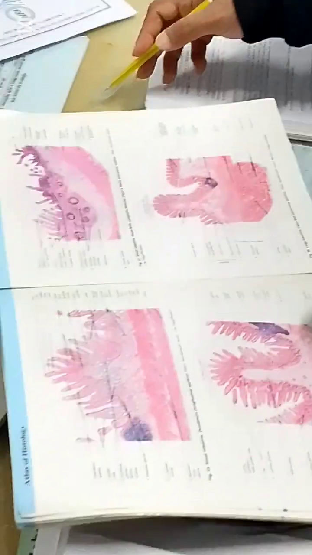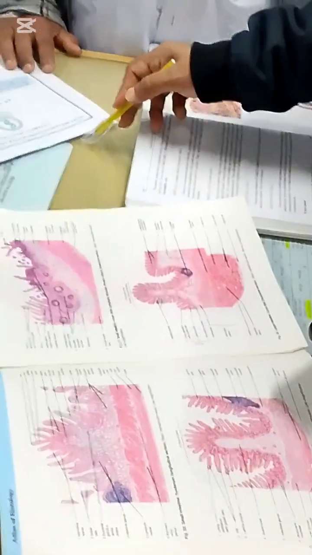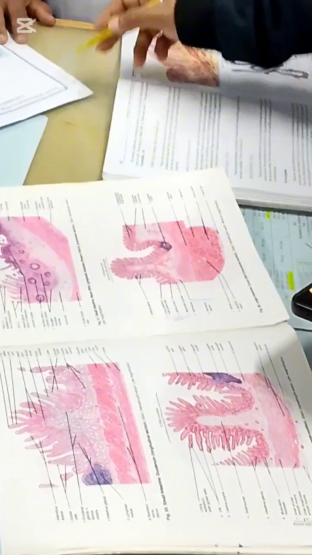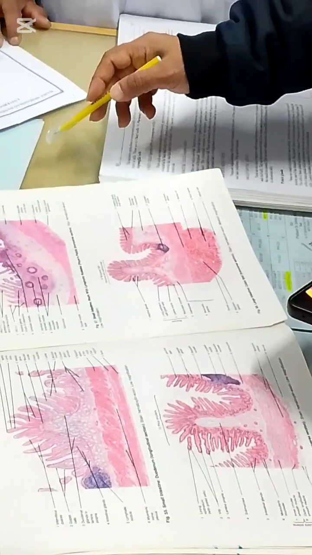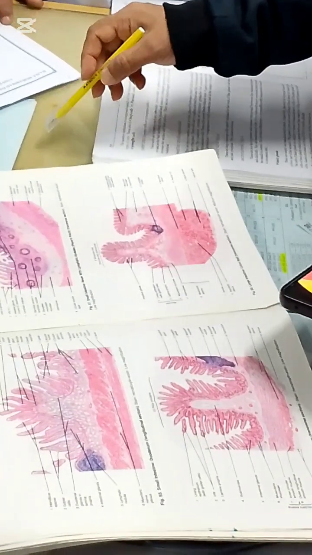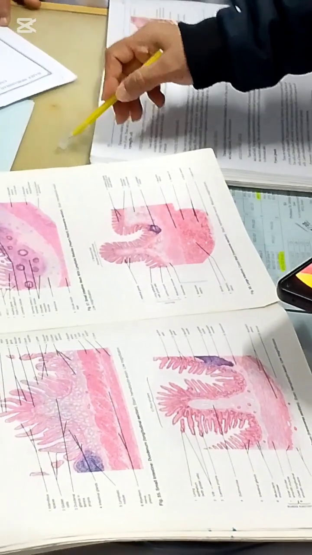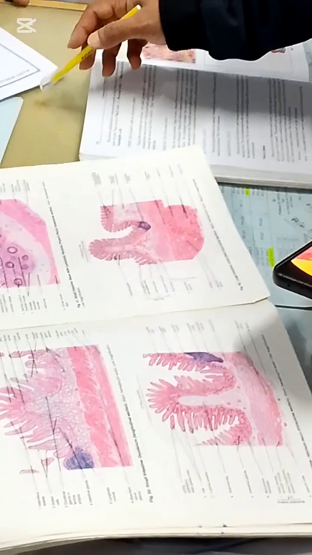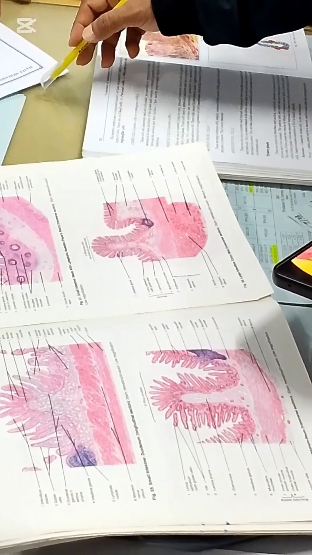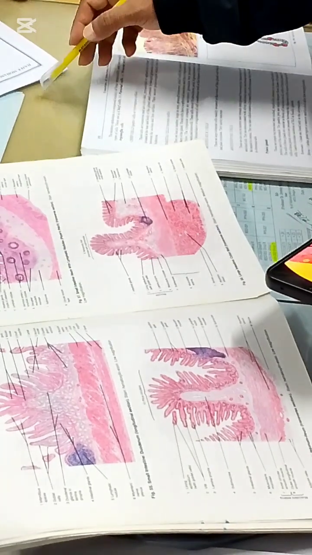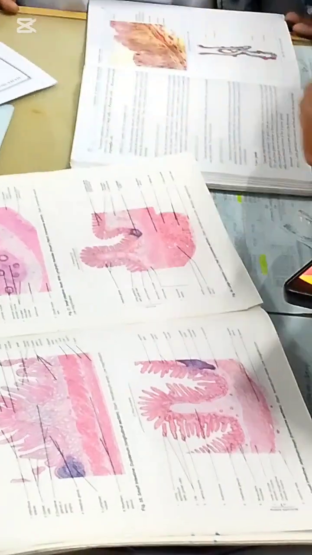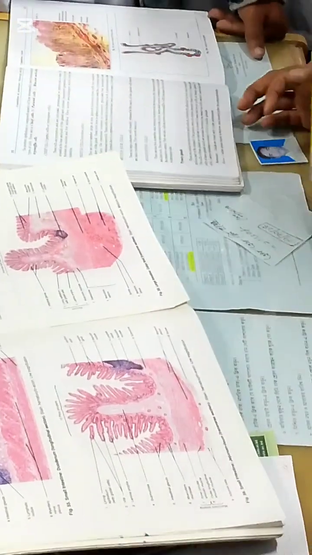Sample number in column 1, identifying point in column 2, organ in column 3. Then you have to write in the exam, in column 2, the identifying point: submucosa. Organ: colon.